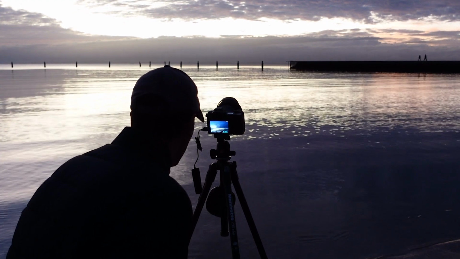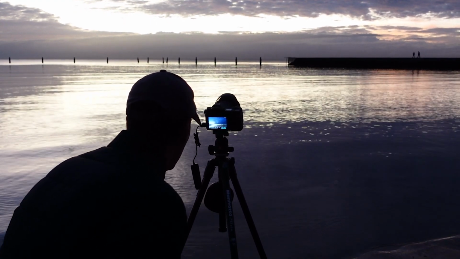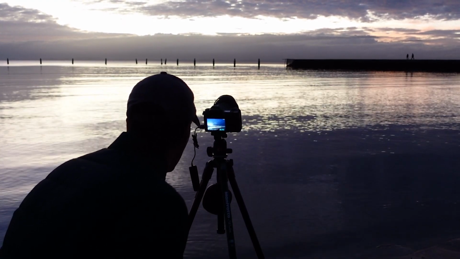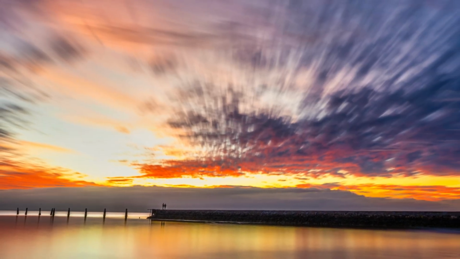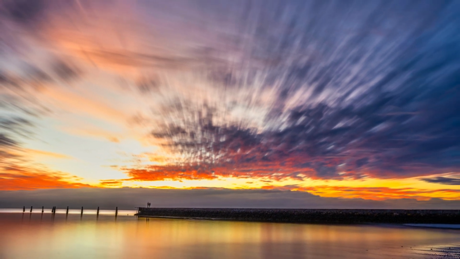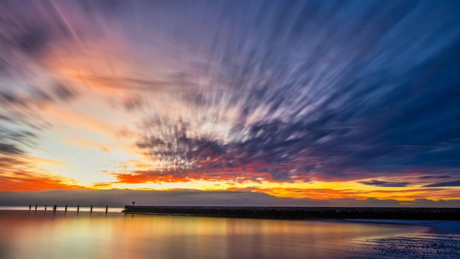In this case, I noticed a couple walked out to the end of this rock wall and stood still for quite some time while watching the sun come up. I fired off this shot, utilizing the couple in the frame, and I think this gives the image a sense of scale.